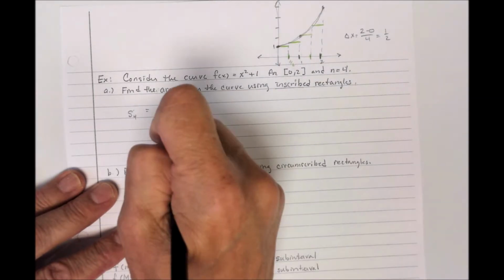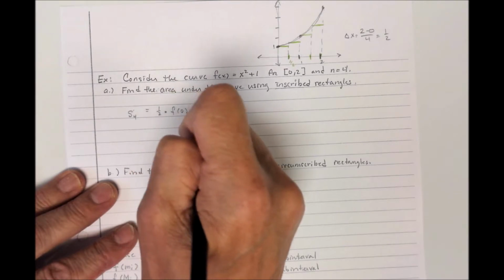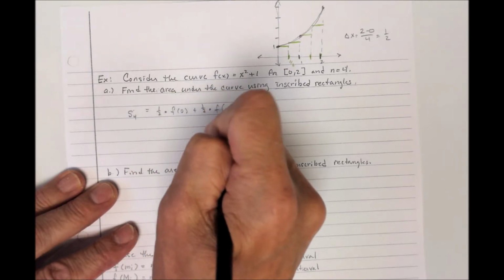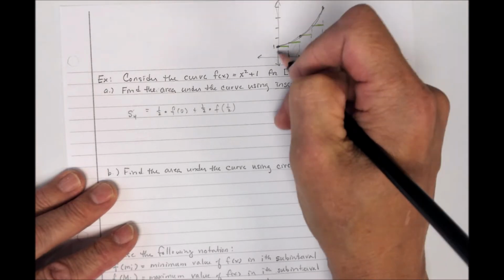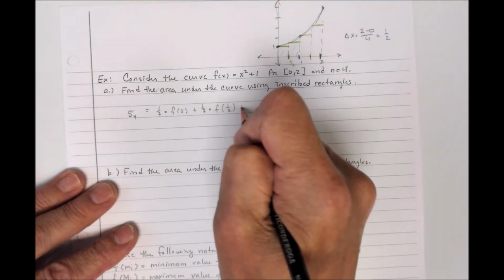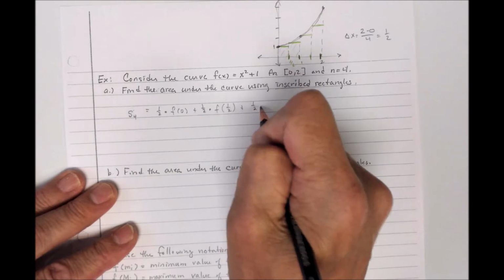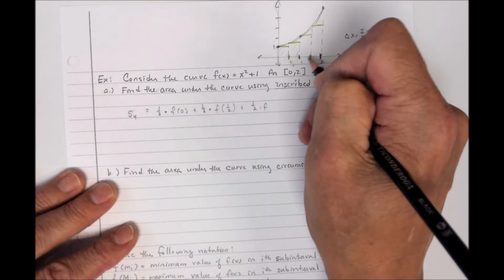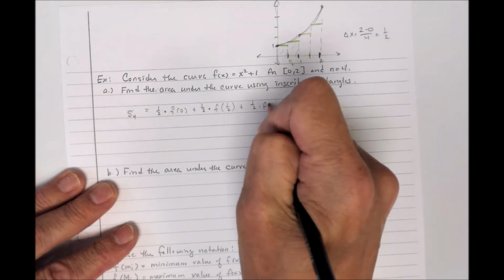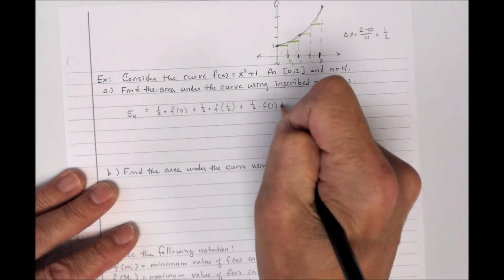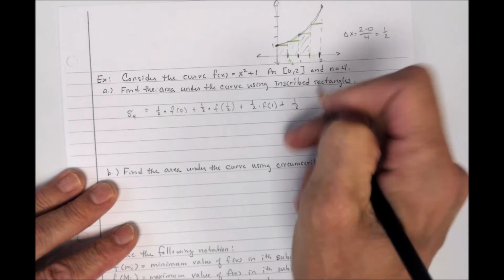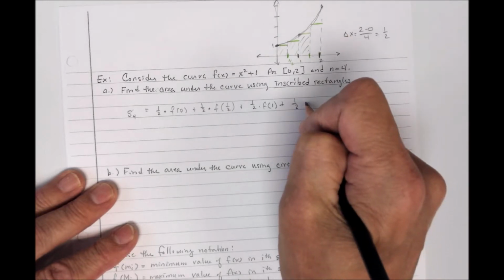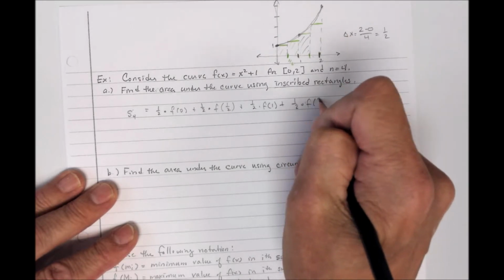So this would be f of 0 plus 1/2 times f of 1/2. That would be at the next left endpoint for this guy. So then for this guy here, this would be 1/2 times f of, this would occur at the 1 value here at the left endpoint, and then 1/2, that'd be this guy. And then 1/2 at the left endpoint, that'd be 3/2, or 1.5, so that'd be times f of 3/2.